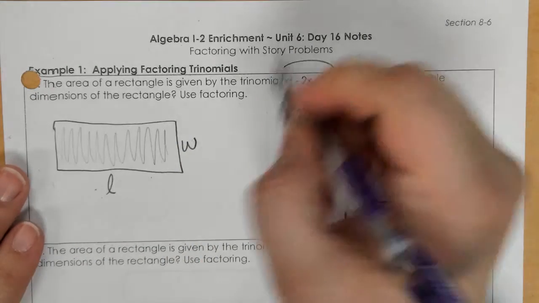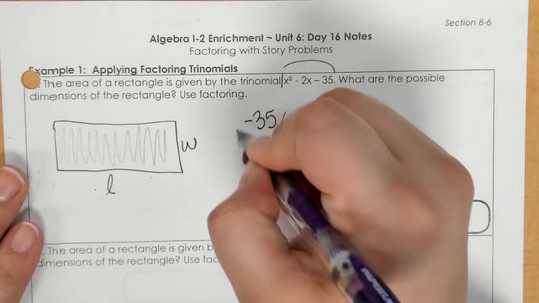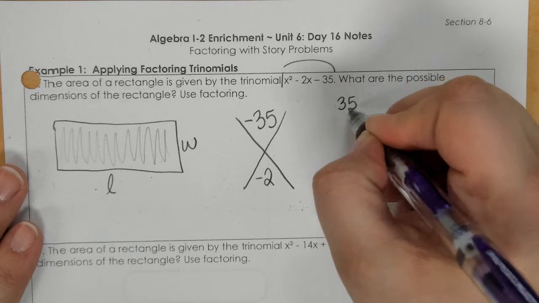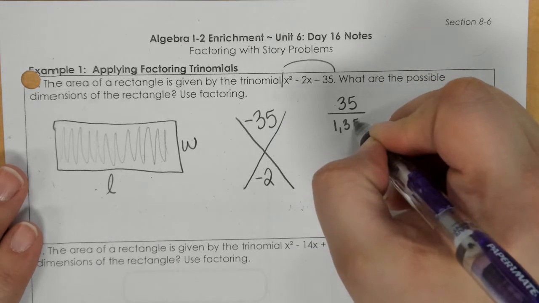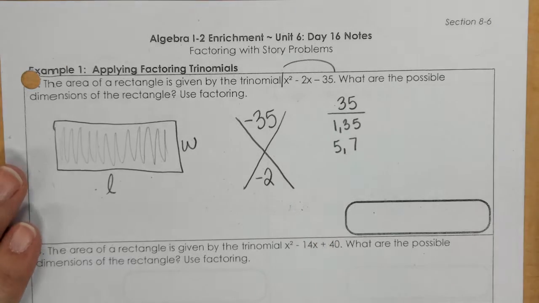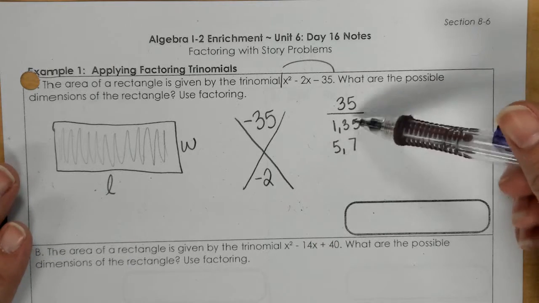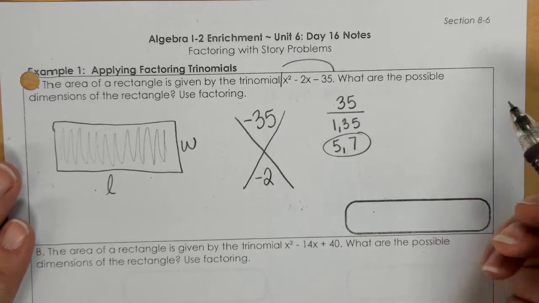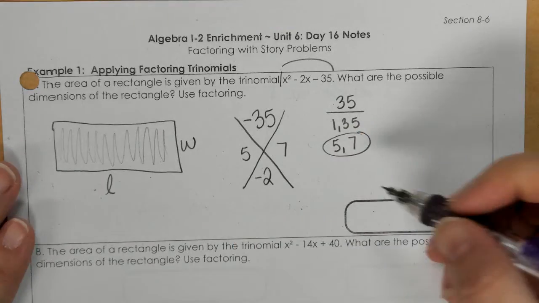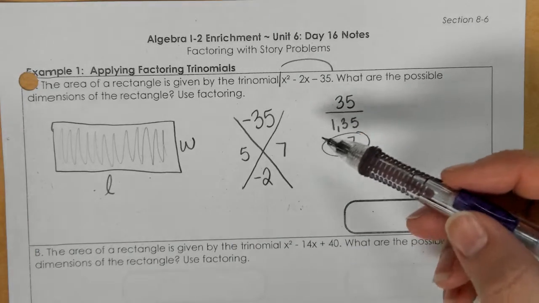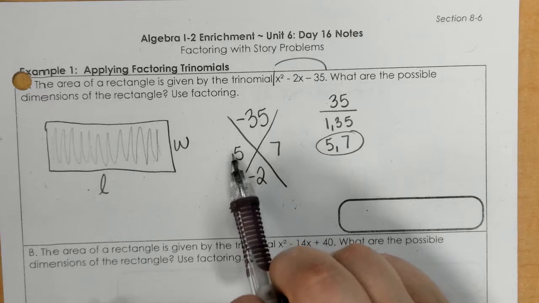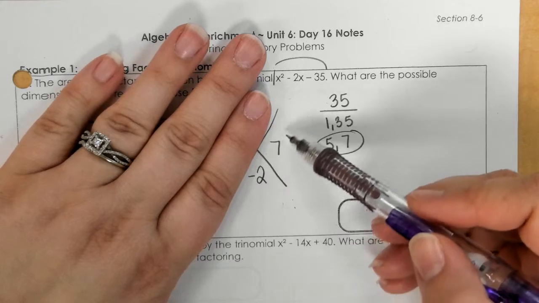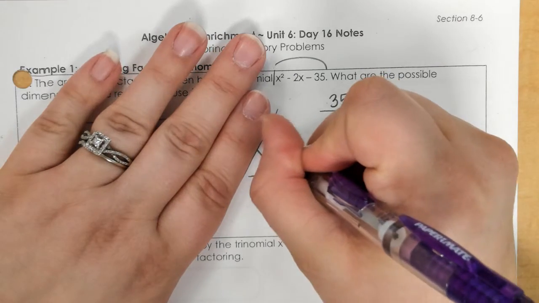So 1 times negative 35 is negative 35. And we're trying to get to negative 2. If you look at your factor sheet, at 35, we have 1 times 35 and 5 times 7. So which one of these could make a negative 2? 5 and 7. Now, when we first started talking about factoring, I told you guys that if you have a small number first and then your big number second, that this part of the x factor has to match signs. So I need to have a negative here.